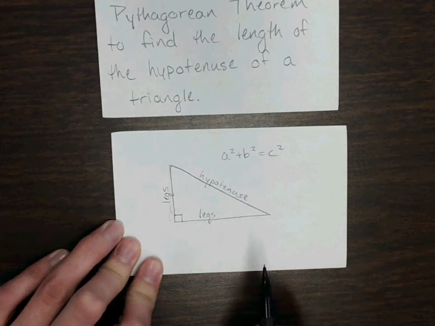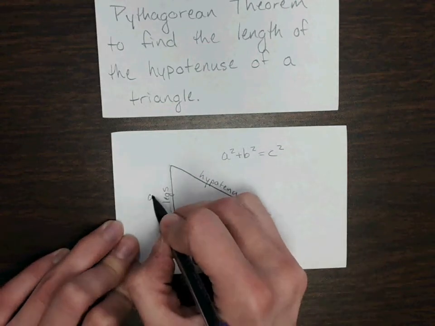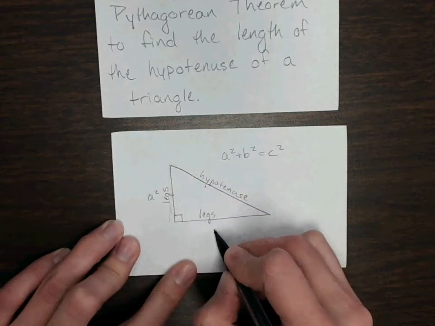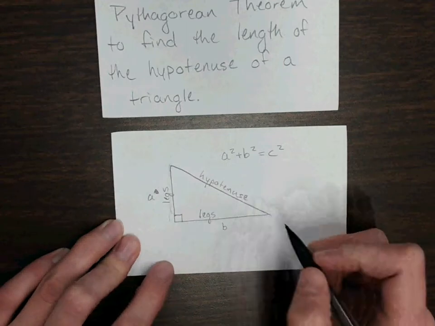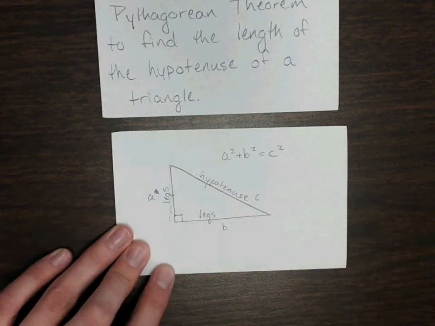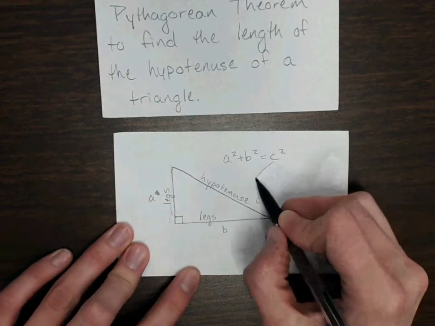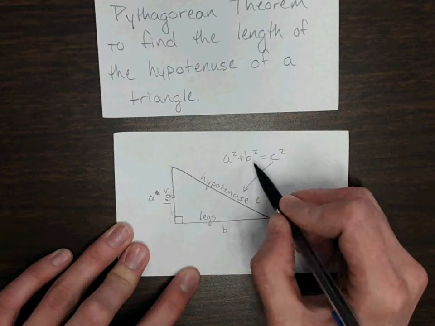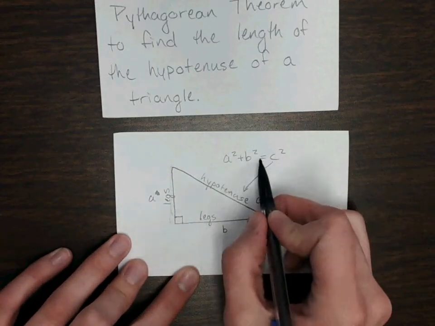It doesn't matter which leg is a, and it doesn't matter which leg is b, but a and b always go with the legs. So I'm going to call this one a. This one's b. And our hypotenuse here is always c. Forever and ever. Always. So c is our hypotenuse, and a and b are legs.